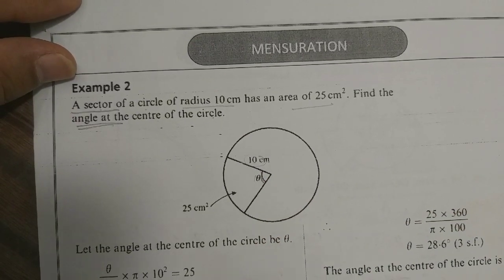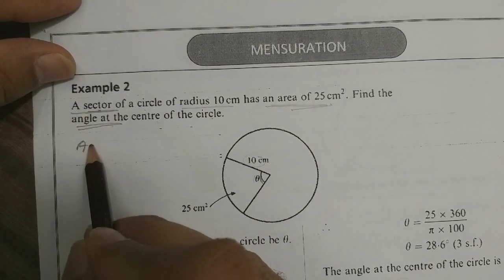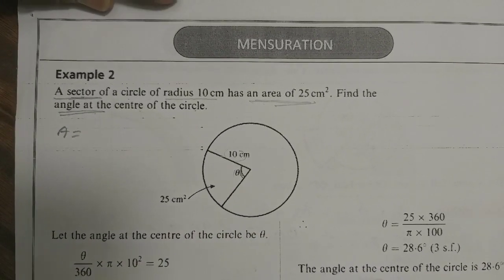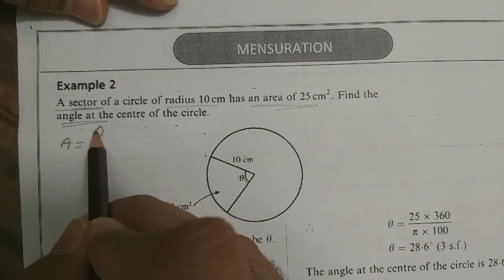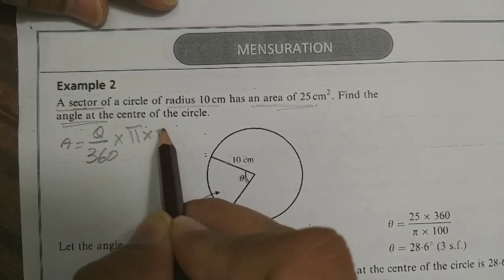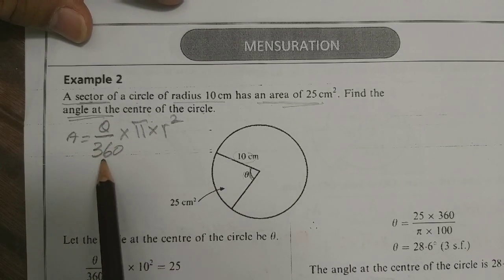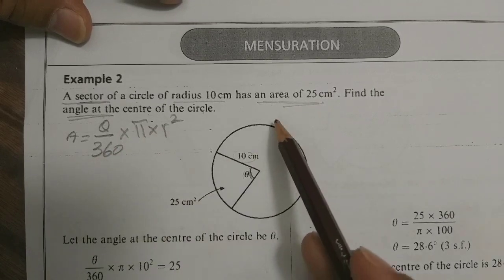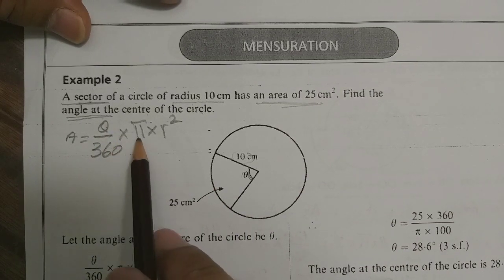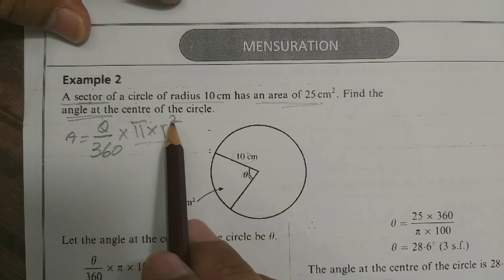So we know the formula, when the question mentions the area of a sector. Again I'm repeating, please remember the formula. If you remember the formula, then you can easily find the solution. So area equals theta over 360 times pi times r square. This is the formula for the area of a sector. The fraction part of the whole, because we know the total value of the circle is 360 degrees, and we take only a small part of that, times pi r square, because the area of a circle is pi r square.